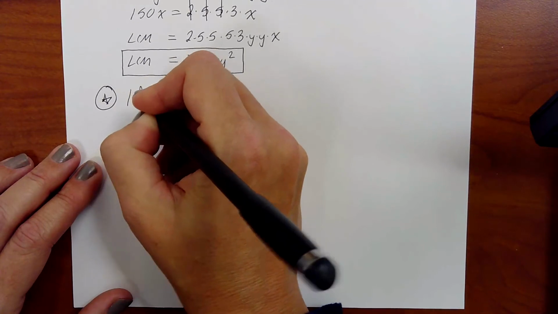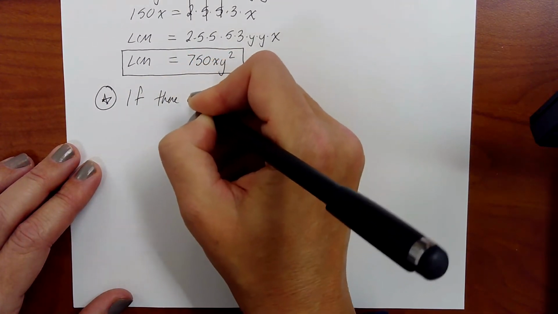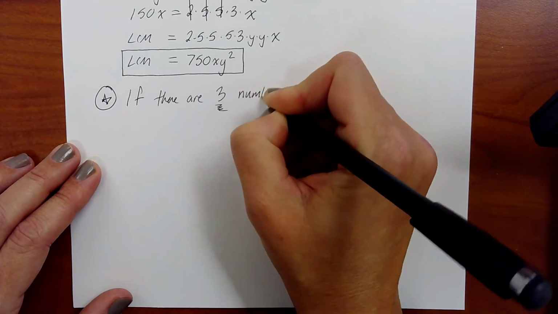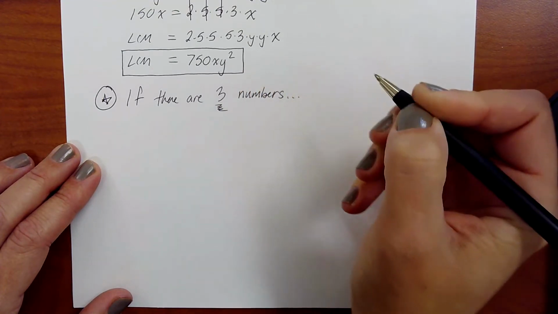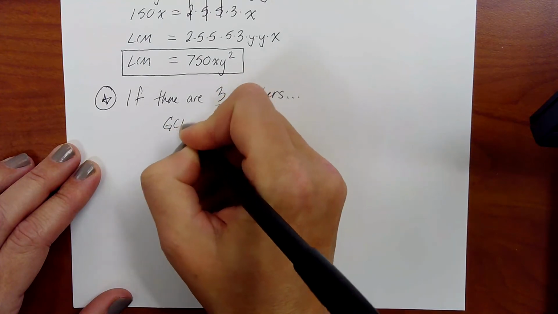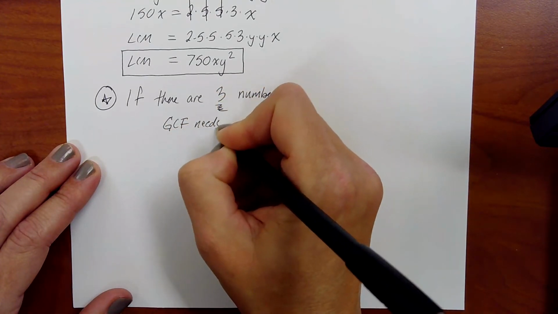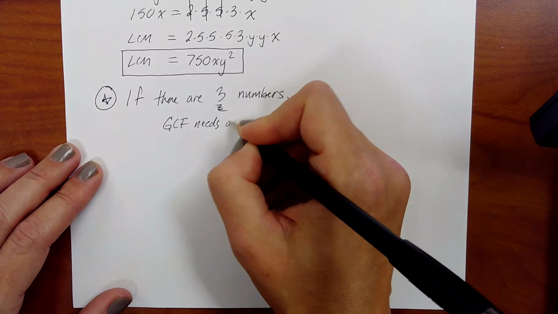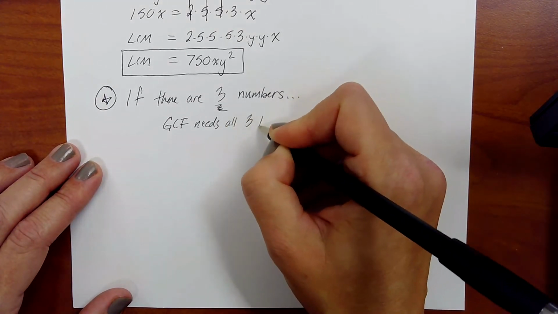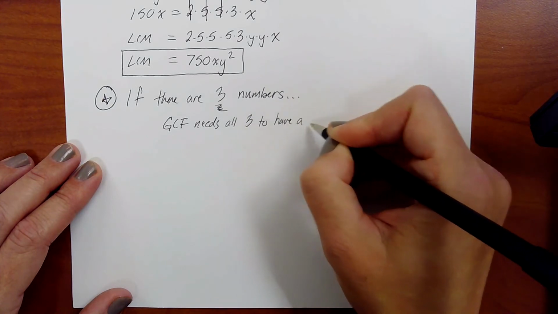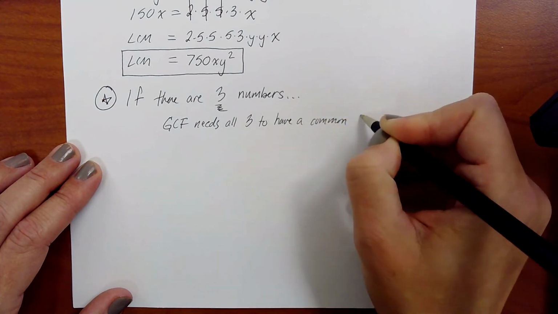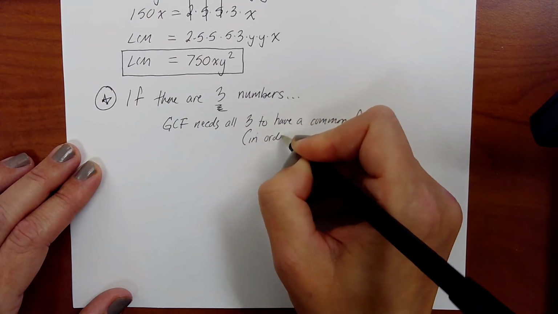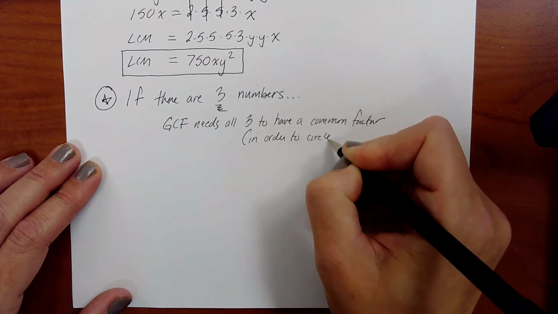If there are 3 numbers, the GCF needs all 3 to have a common factor in order to circle the factor.